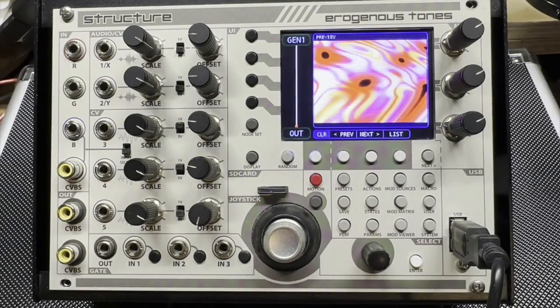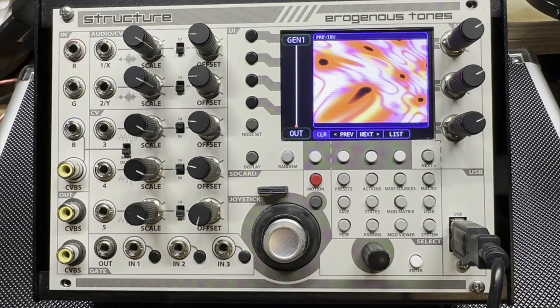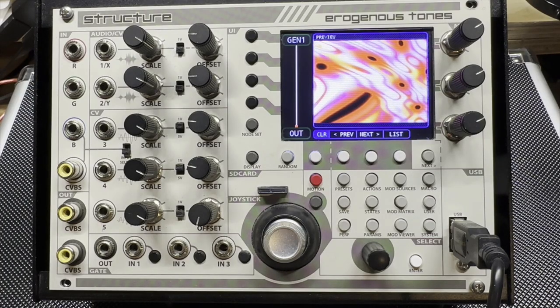Hey everyone, this is James with Erogenous Tones, and I was going to make a quick video and show you how I like to use Structure to find new presets or just interesting new ways to use Structure.